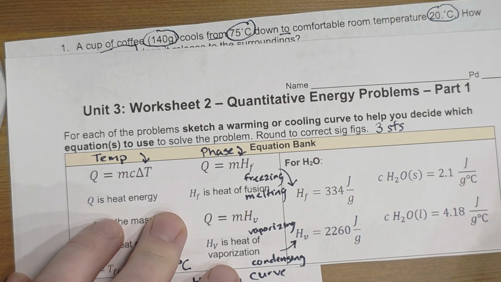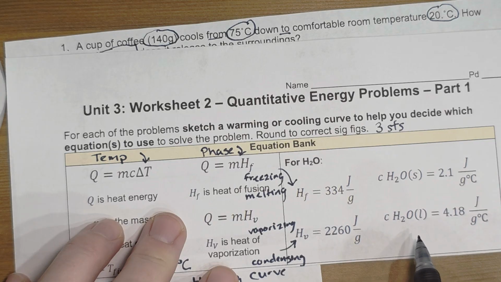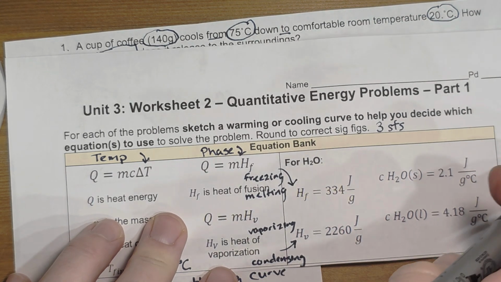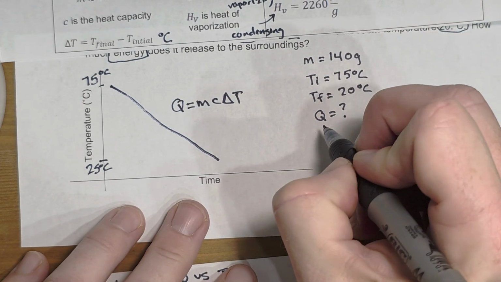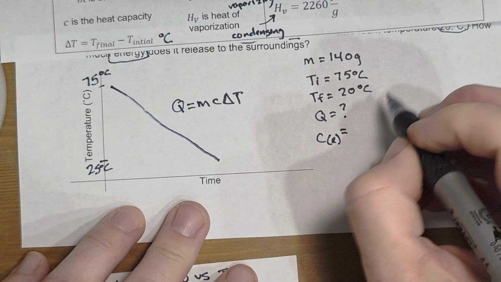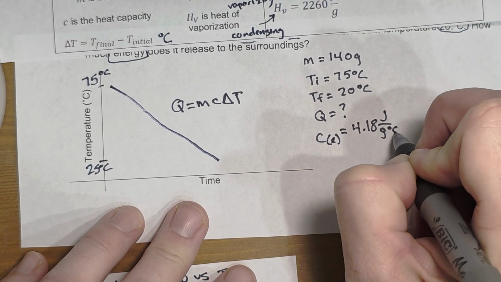I have two options here. I need to ask myself, am I dealing with solid water or liquid water? A cup of coffee at room temperature is gonna be liquid, so I'm going to list this 4.18 on my list too. So C of liquid is gonna be 4.18 joules per gram degrees Celsius.